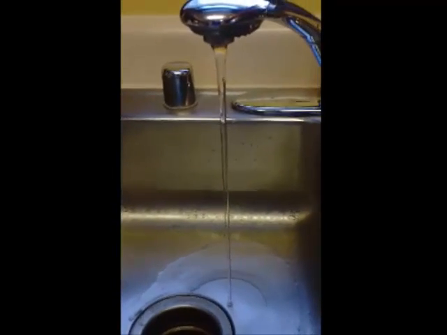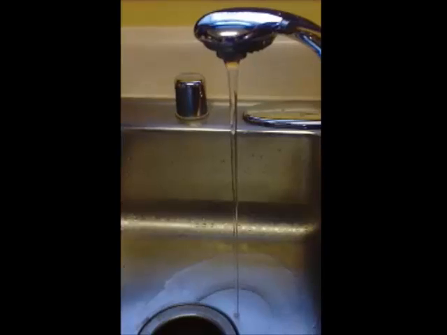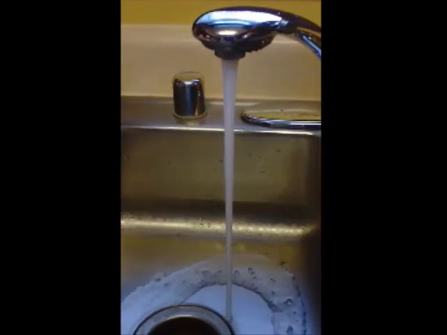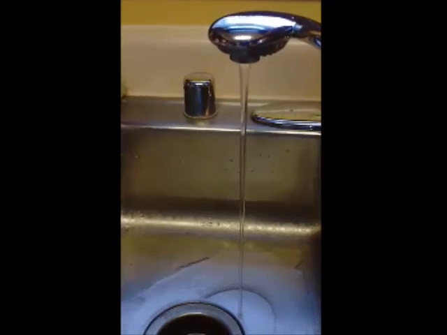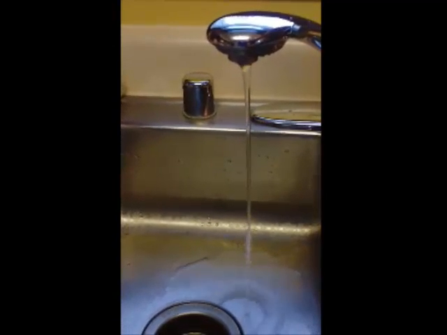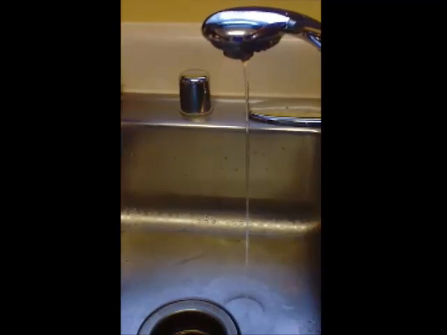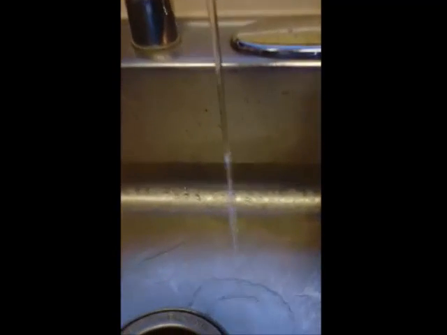Here's a simple example of laminar versus turbulent fluid flow. I started with laminar flow and now it's turbulent. And now even in one stream of water, you can see at the top that it's laminar, while at the bottom I've got turbulent flow.